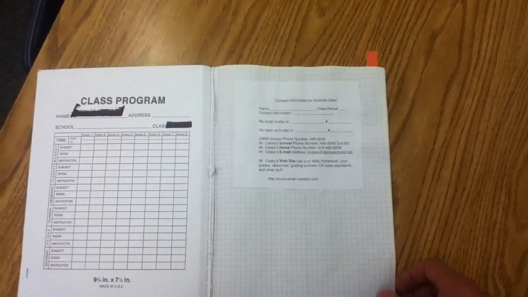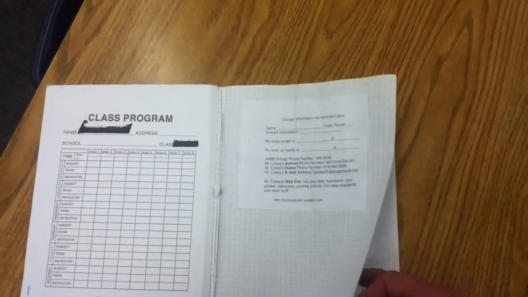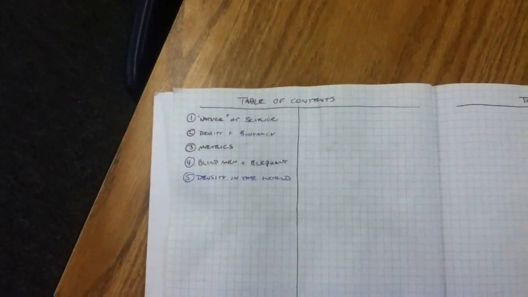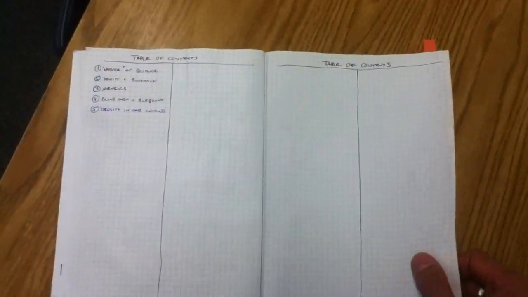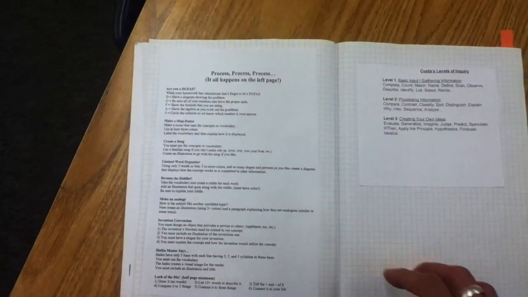Flip to the inside cover, we've got contact information, everything from my email address to study buddy numbers. Over here we've got a table of contents that you can see is starting to grow on this one, but we've left plenty of room for the rest of the year. Then we have some reference pages.